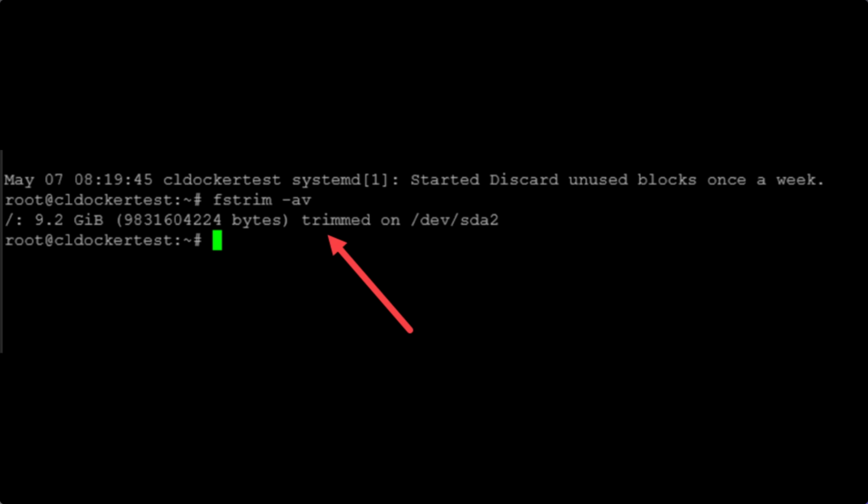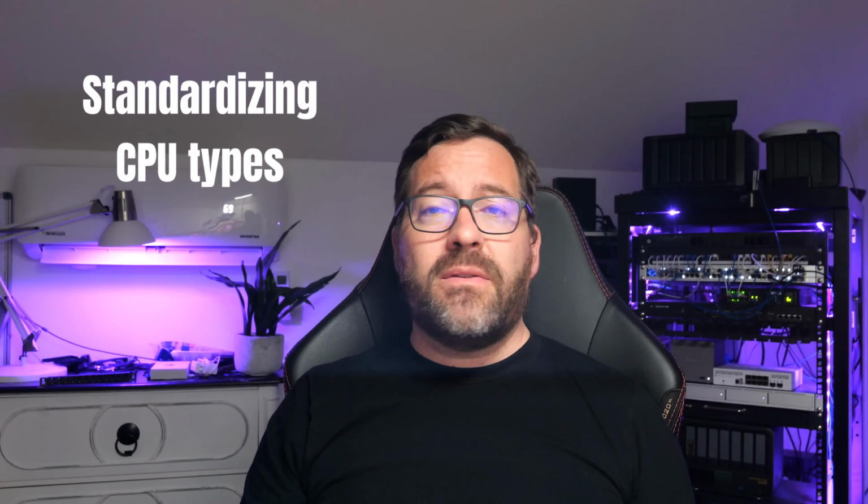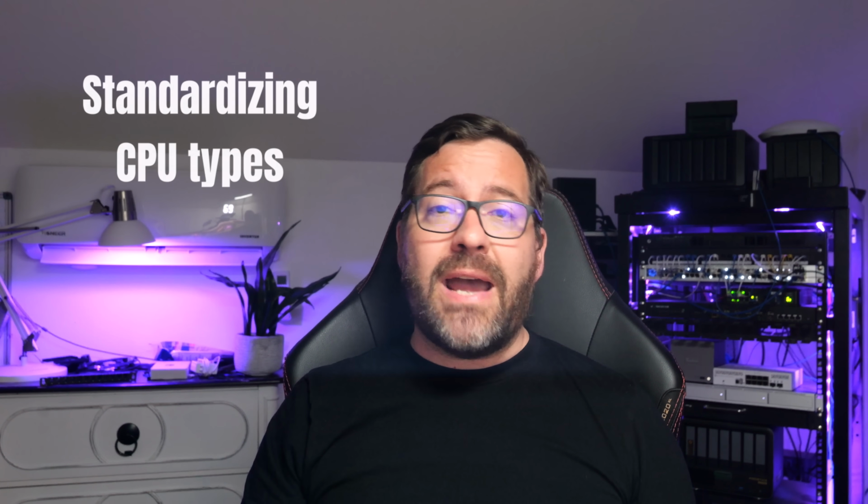The second optimization is standardizing CPU types across your cluster. This is something I've learned the hard way, after having inconsistent live migrations, and those live migrations failing between Proxmox hosts. Everything in the cluster looked healthy, networking was fine, storage was fine, HA was fine, but migrations would sometimes just fail depending on which node I was migrating to. The problem turned out to be CPU feature mismatches, and this absolutely can cause issues.